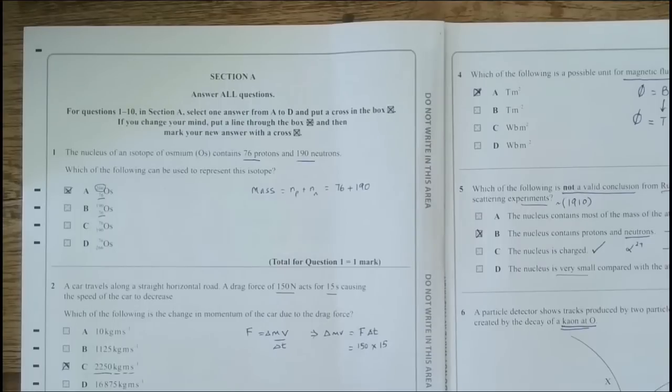Question 1 is about an isotope, a nucleus of an isotope, osmium. It contains 76 protons and 190 neutrons. So you basically need to know about the nucleon numbers in a nucleus for this unit and also for unit 5, which follows. We're doing unit 4 in January, and unit 5 will be taken in the May or June exam depending on the date. So there are two numbers in a nucleus that you need to be aware of.